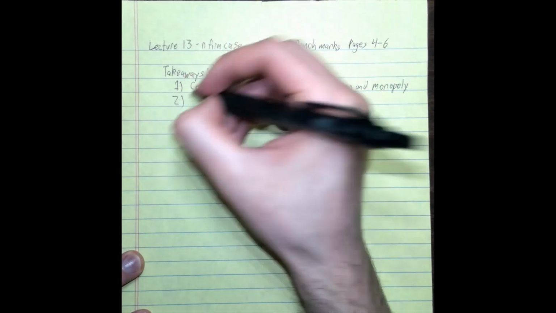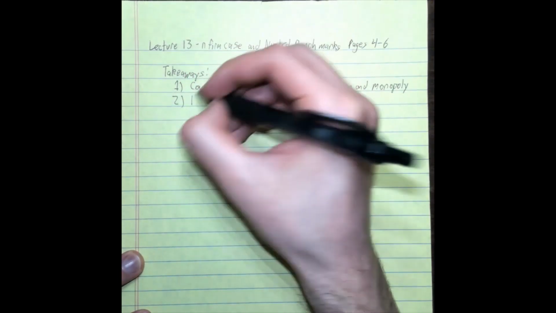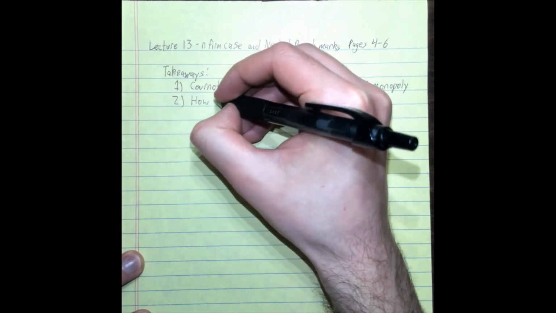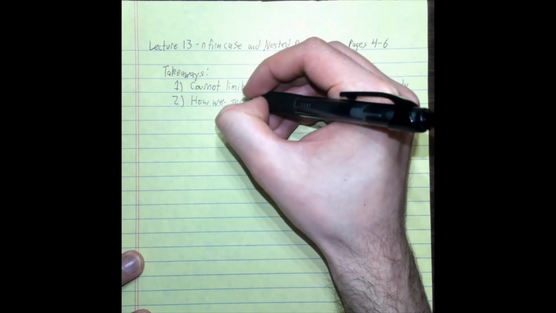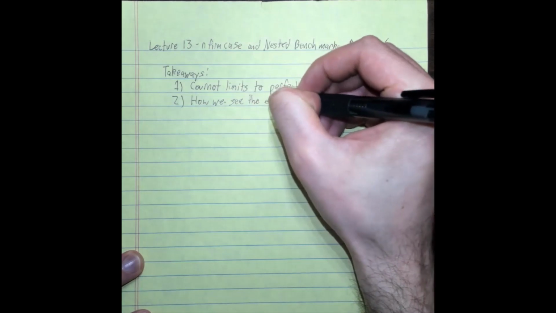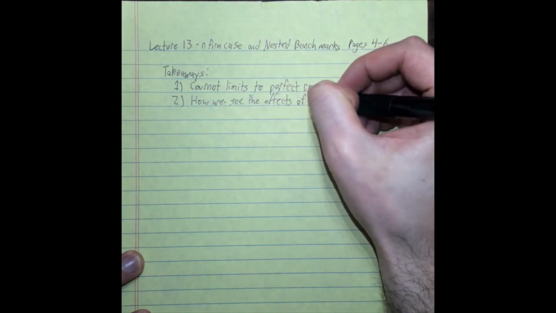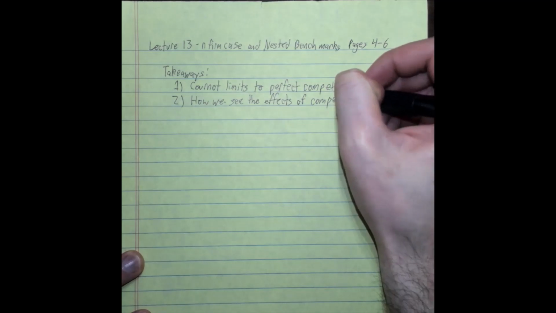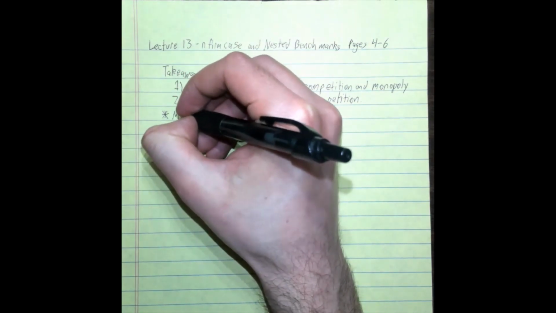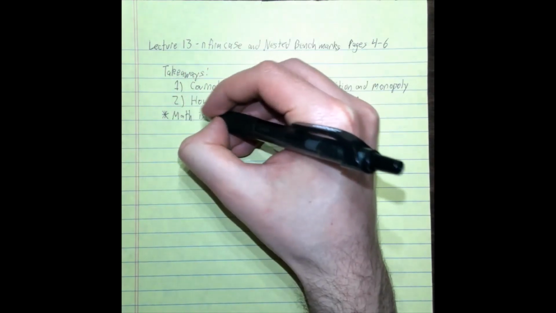And then two, basically I want us to get a better sense for how we see the effects of competition. So last time I was much more focused on showing the math. This time we're not going to be required to know the math, so let me actually write that down. Math is not required.